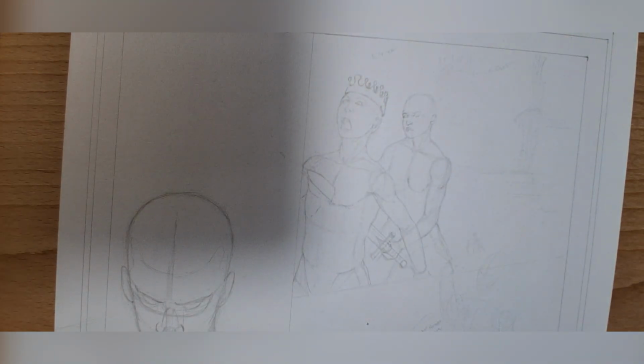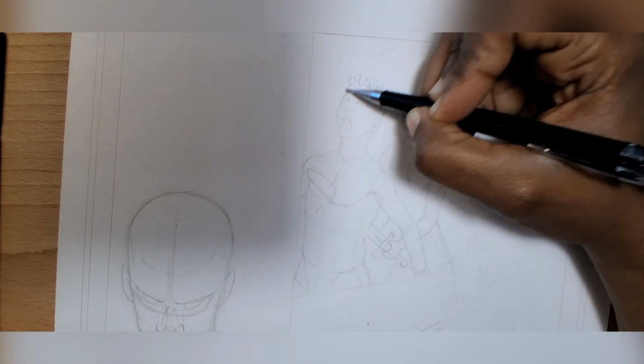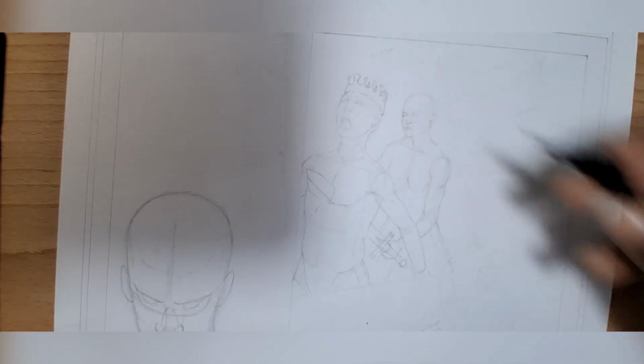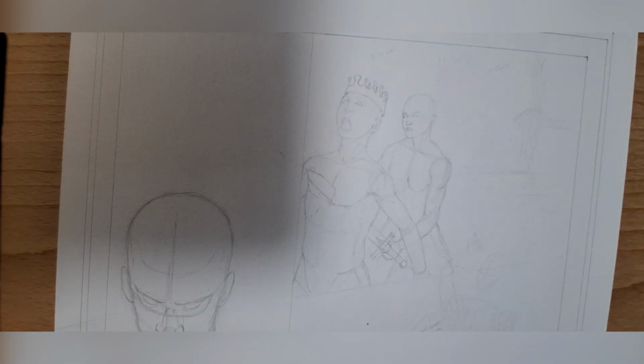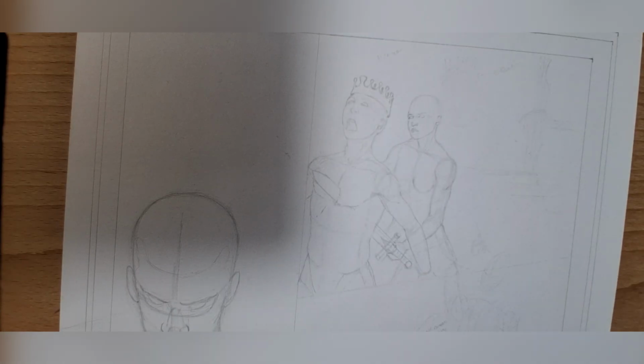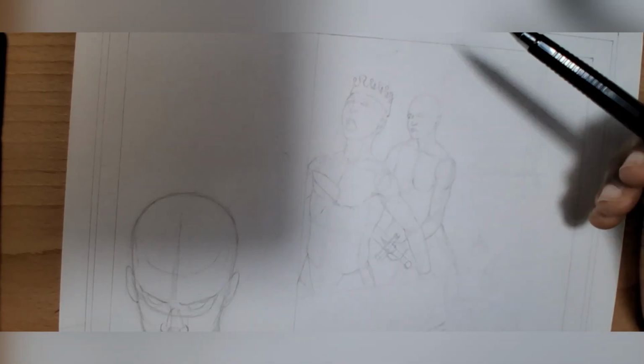But this actually hit me really hard, the understanding of it. Pretty much, I think drawing from imagination and building a visual library are two sides of the same coin.